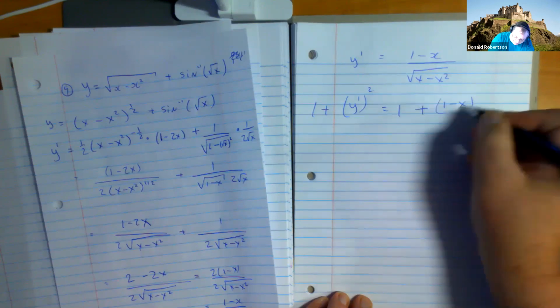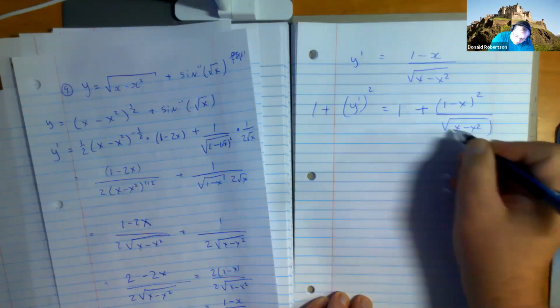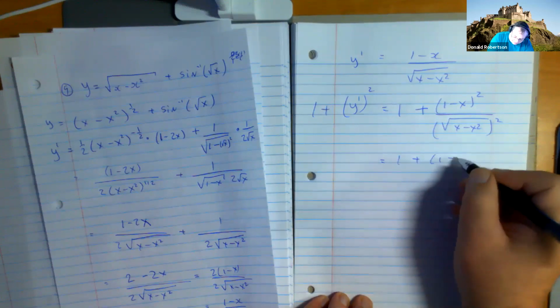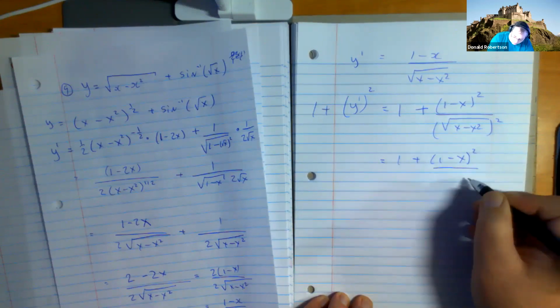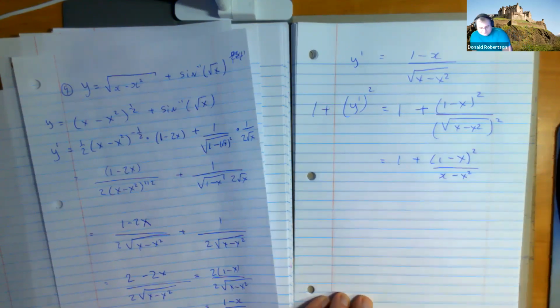Well, isn't that this guy over this guy? Which means that it's that guy over, oh, x take away x squared. Things looking good? Is there anything I can do to this bottom fraction that might help? Factor out x.